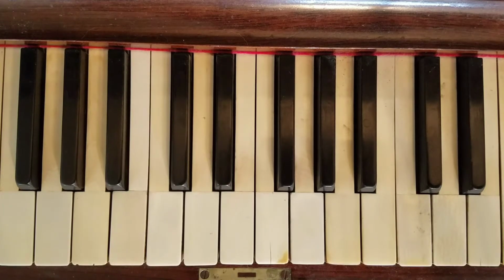Welcome! In this video, we're going to talk about how to build 3 different kinds of minor scales. We're also going to talk about how to read minor key signatures.